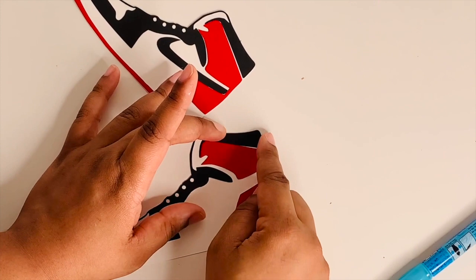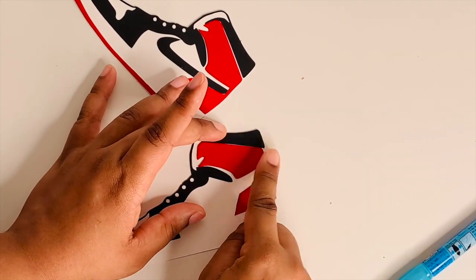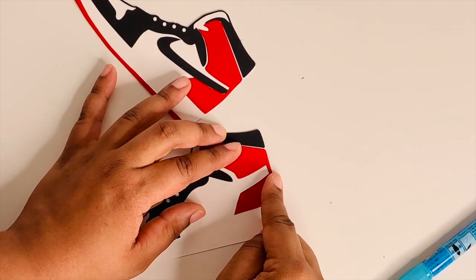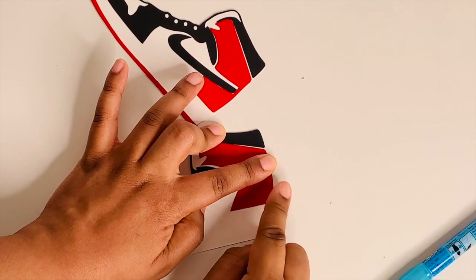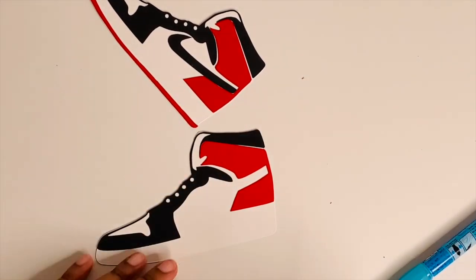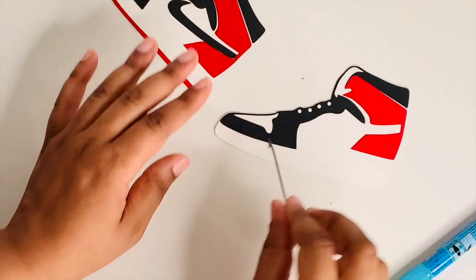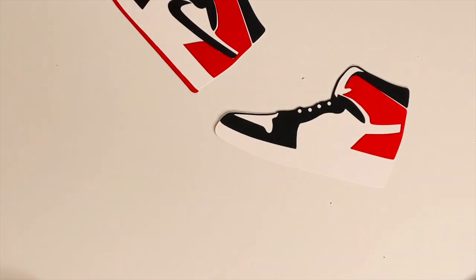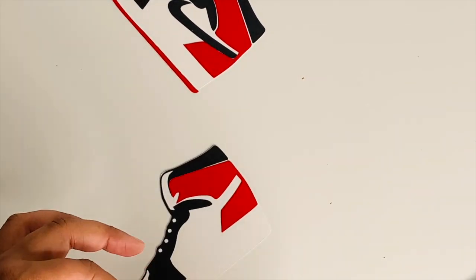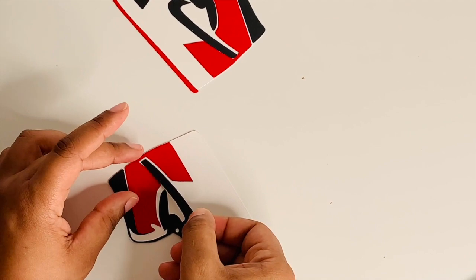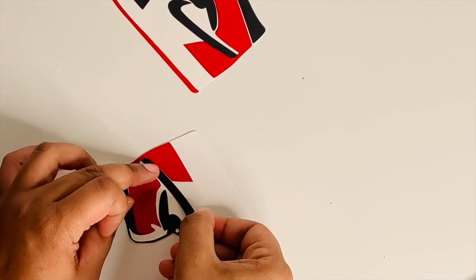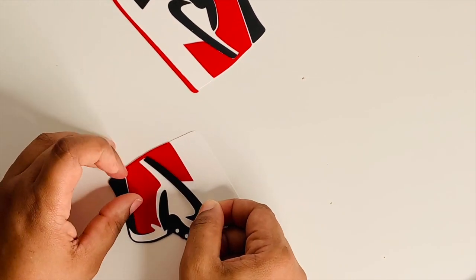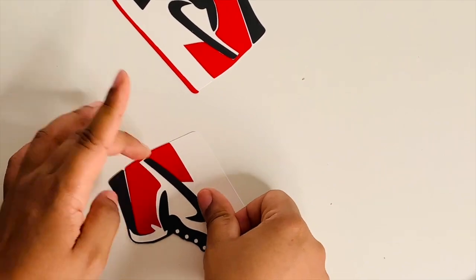Move this one up too much. Why are you running? There we go. Oh, I think I messed up this one, this shape. All right, so in this case, it's, there we go.